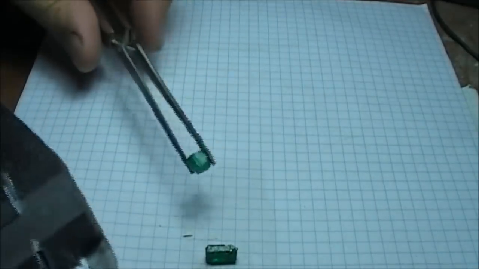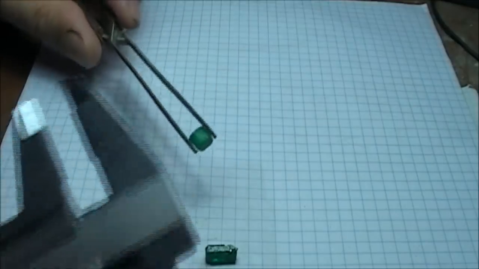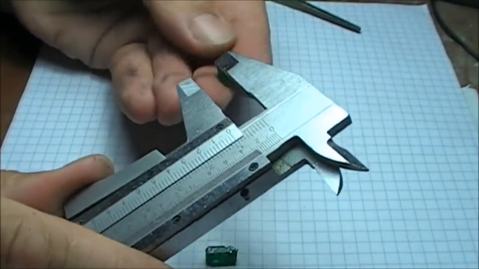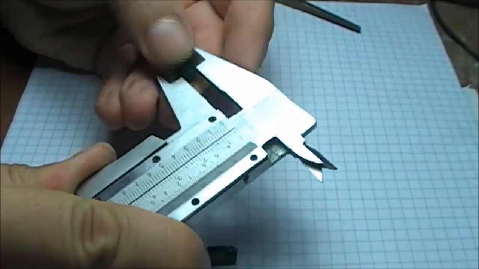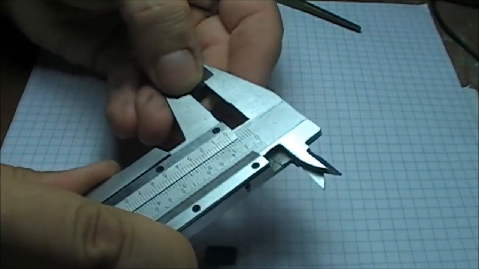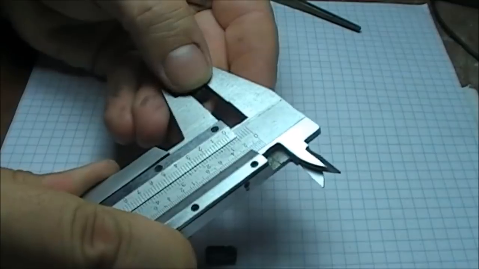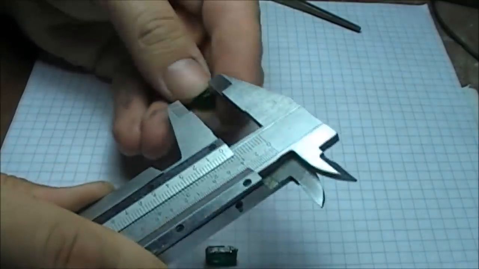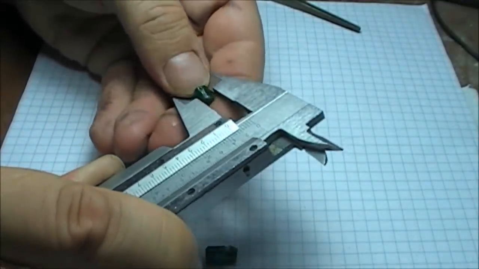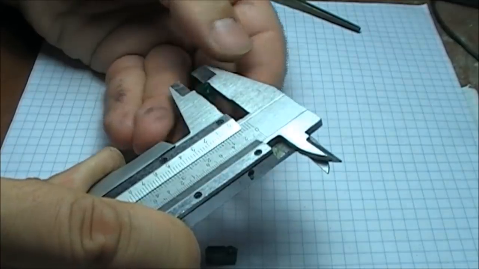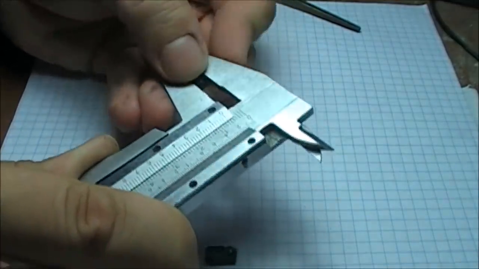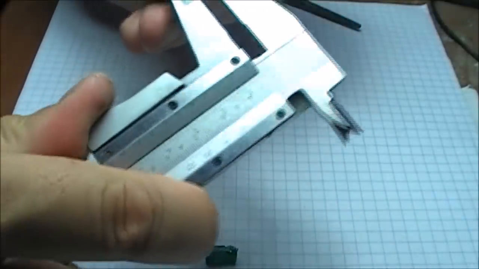so we got to measure. The first thing, we measure the stone on different sides. This side is 7 millimeters, and this side is 5.5 millimeters. 5.5 millimeters on this side.